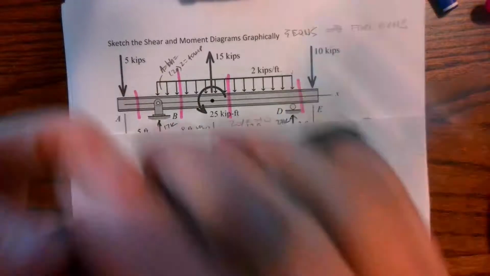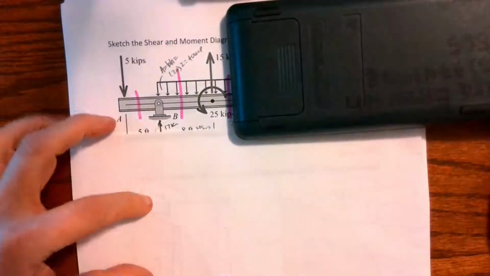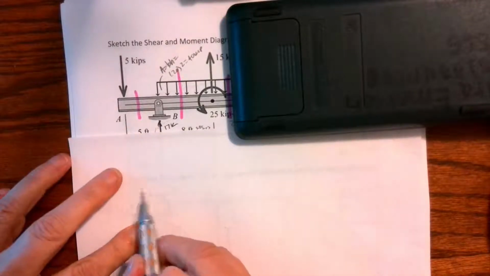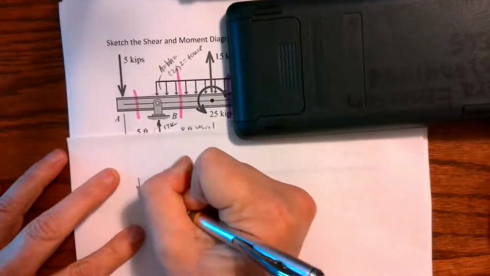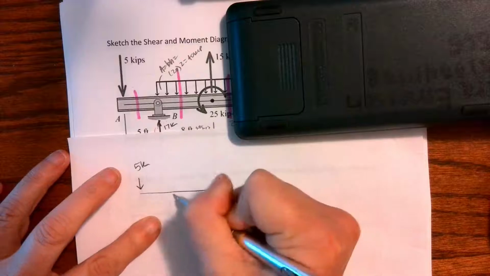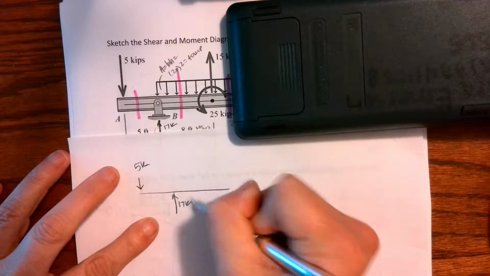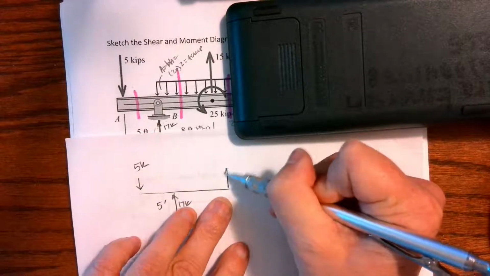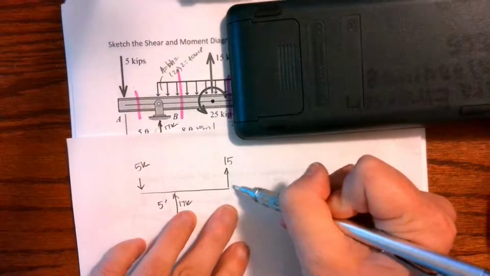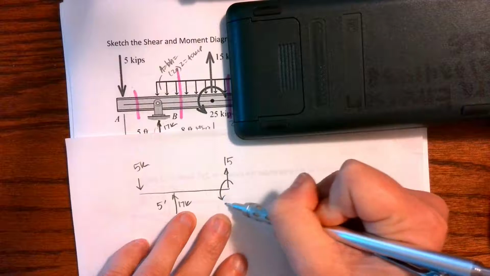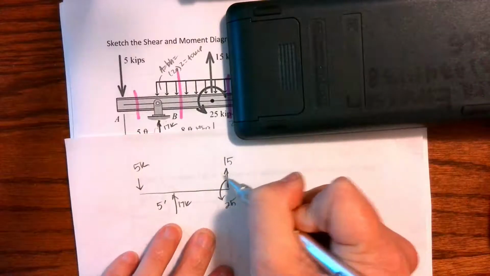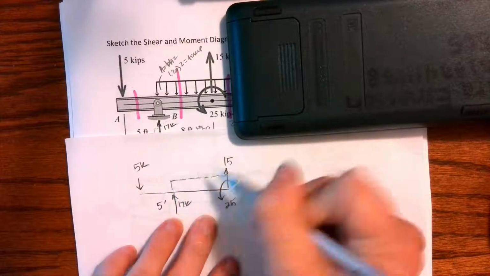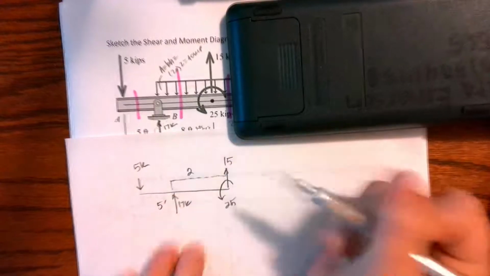So now we're coming across, and we have another change. I have 5 kips, I have 17 kips, I have 5 feet, I have 15 kips going up, I have an applied moment of 25, I have more uniform load that's at 2.